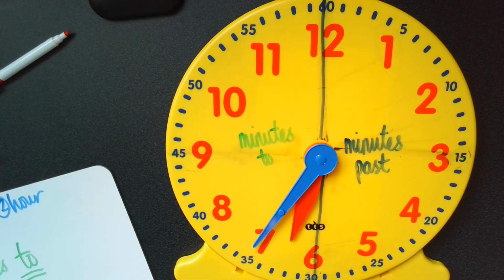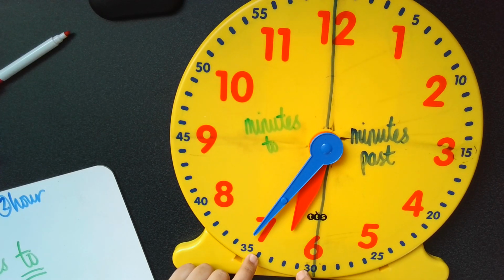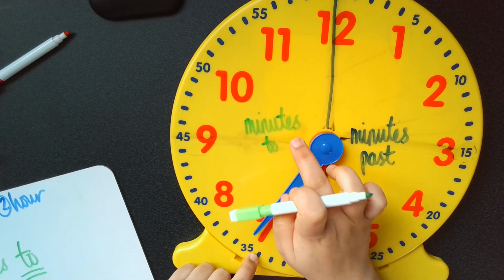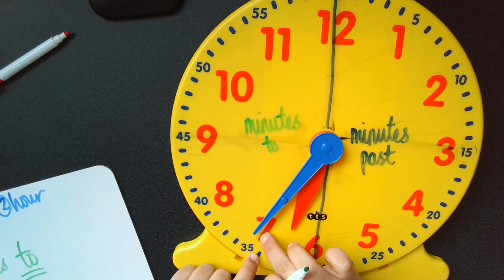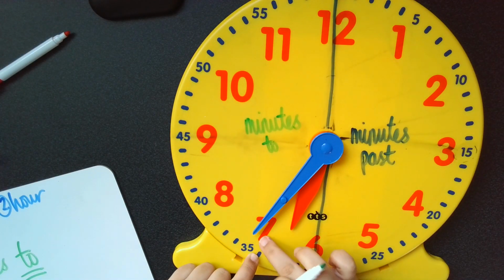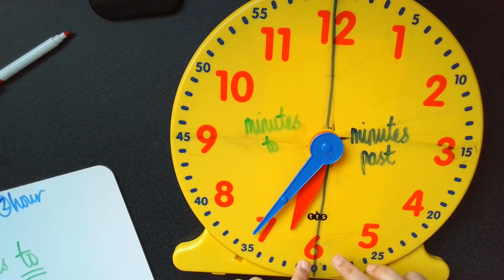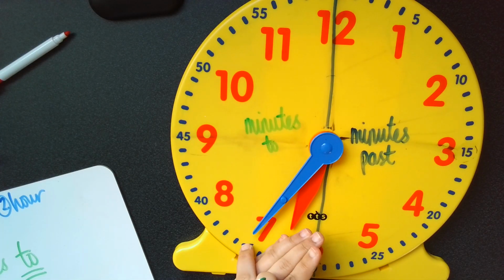Now we look at our hour hand. Our hour hand, if you can see, is actually past being halfway between 6 and 7. Instead, we are closer to 7. When we're talking about minutes to, we are looking at what is the next hour that our hour hand is going to go to. Our hour hand is going to go to 7 next. It was already on 6 and we've passed it. So the next hour is 7.